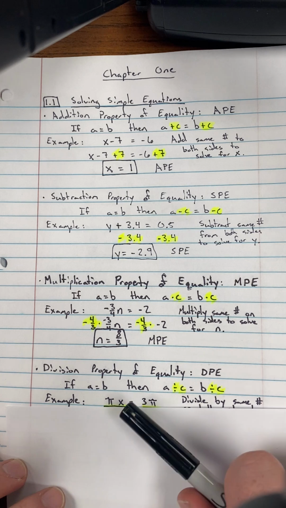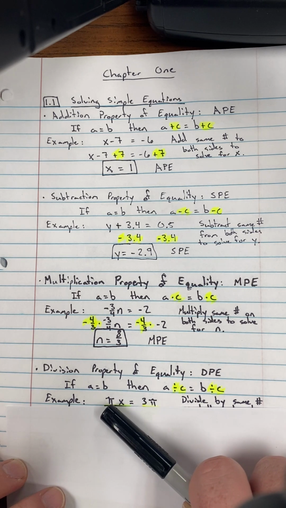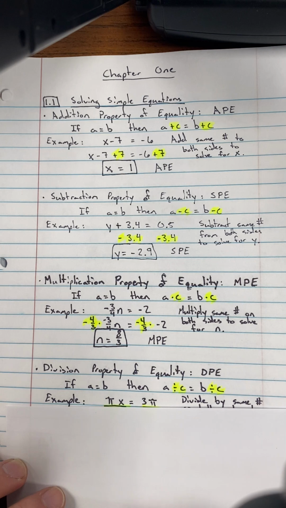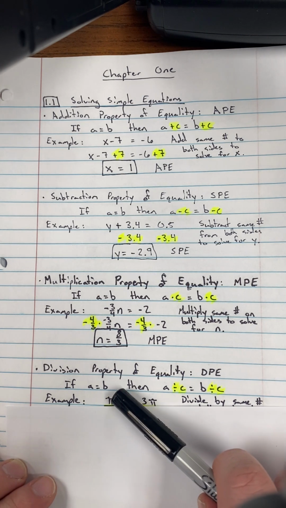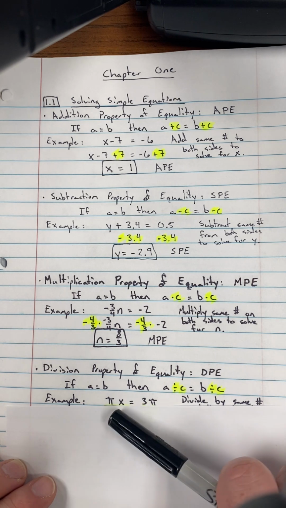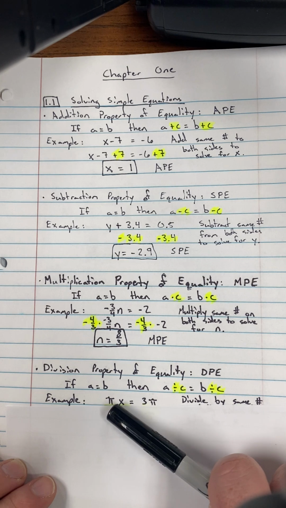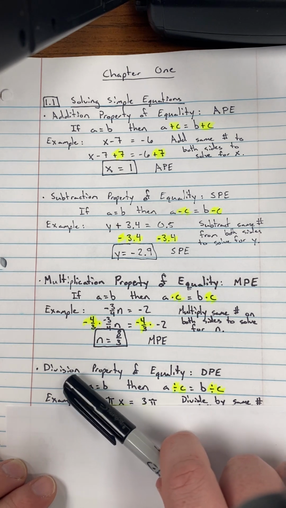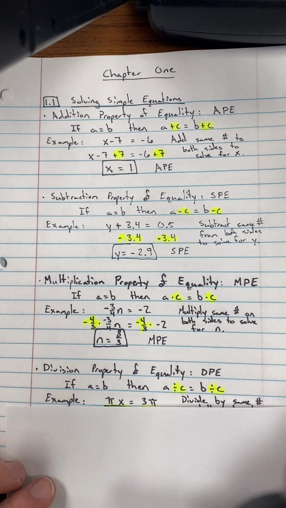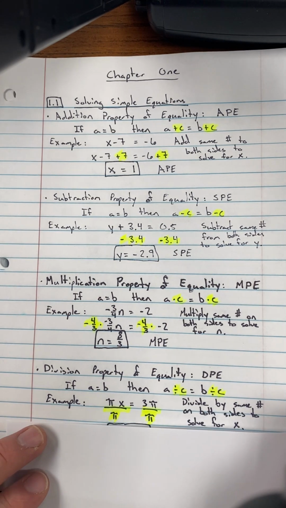The only way to get x by itself here is to recognize what is pi doing to the x. Well, pi is multiplying. Whenever there's nothing written in between here, we can assume that it's a multiplication, right? In fact, some of you might want to even write in a little dot between the two to show multiplication, okay? So what's the opposite of multiplication? Well, we're talking about this property right here. We're going to divide. So we need to divide both sides by pi. So I'm going to go ahead and do that.